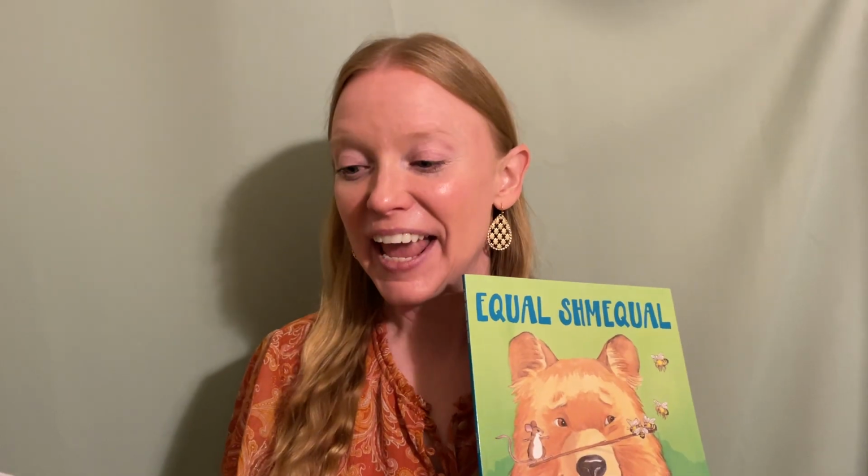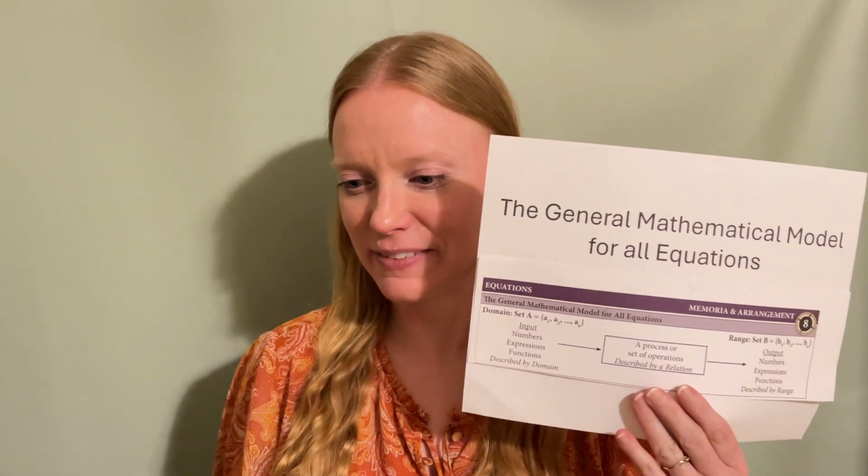To have a visual for this, we read this book, Shmequal. It is an adorable story that made us laugh all throughout the book. Turn to page I3. At the top, you see the general mathematical model for all equations. Attend to this with me. So here it is.